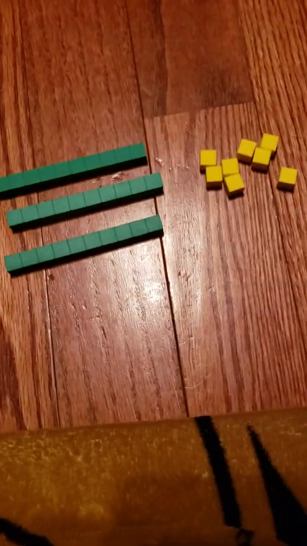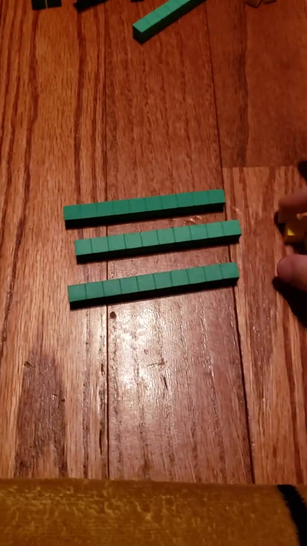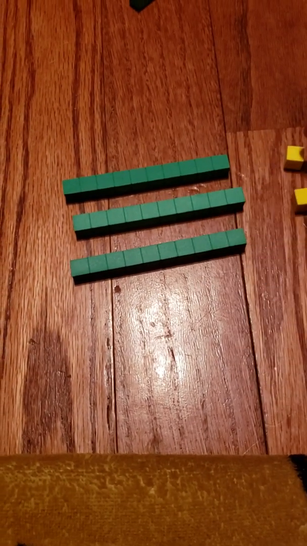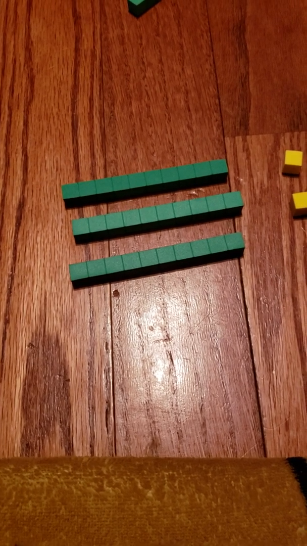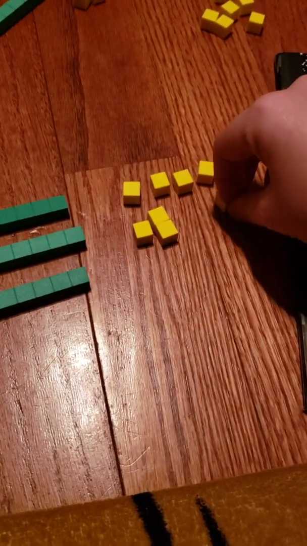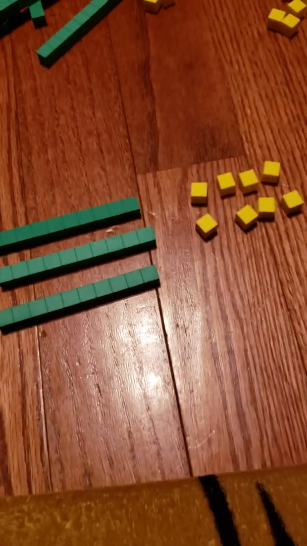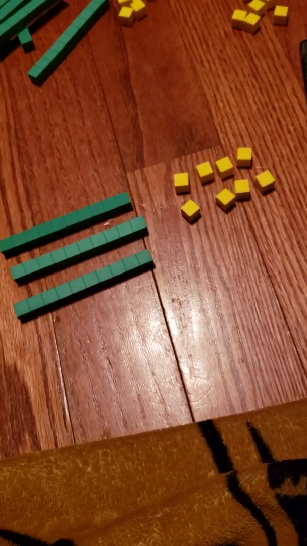How much do I have left? Well, let's count and see. 1, 2, 3 longs, and 1, 2, 3, 4, 5, 6, 7, 8 flats. So my answer in my base 10 blocks shows that I have 38 left over.